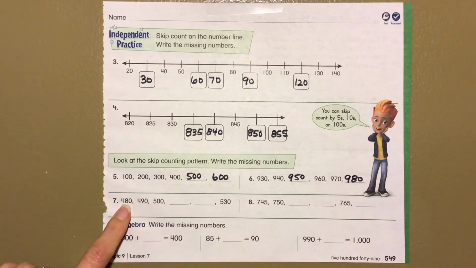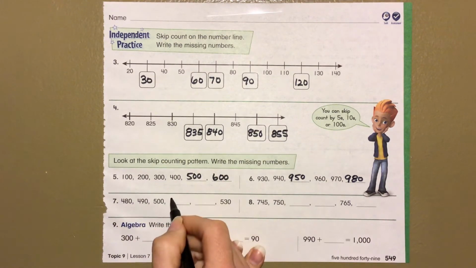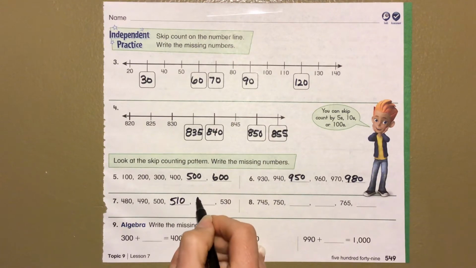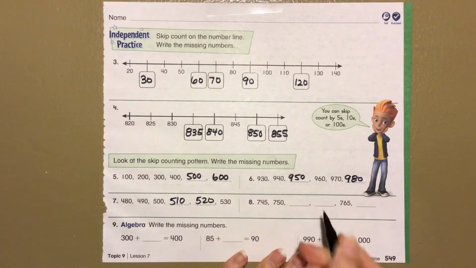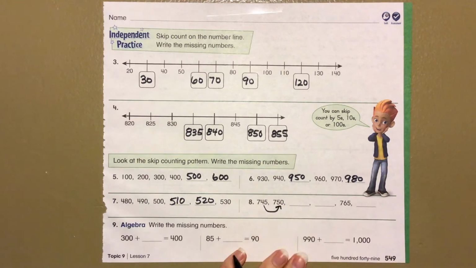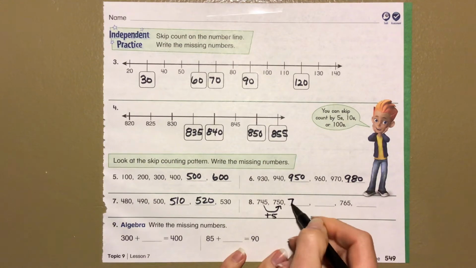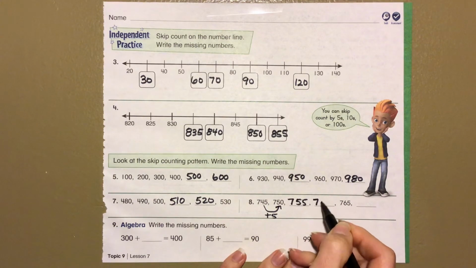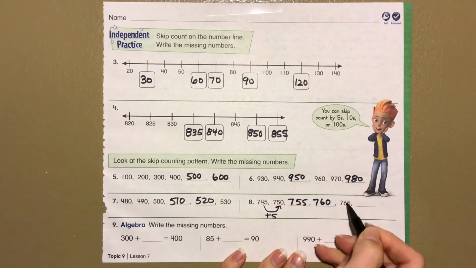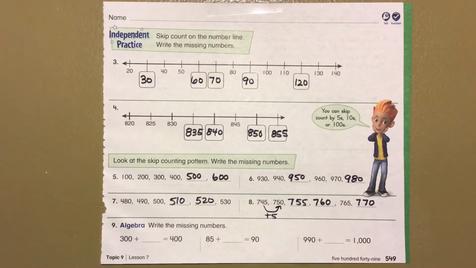Let's figure out this pattern. 480, 490, 500. It looks like we're going up by 10s. So 500 plus 10 is 510, 520, 530. Let's figure out what this pattern is. 745 to 750. That is a plus 5 pattern. So 755, 760, 765, 770.